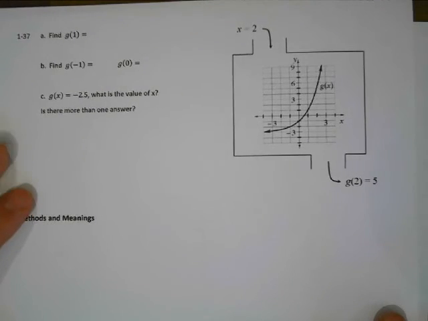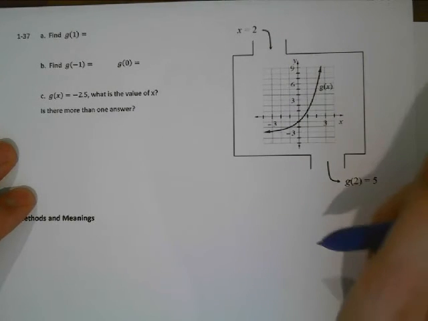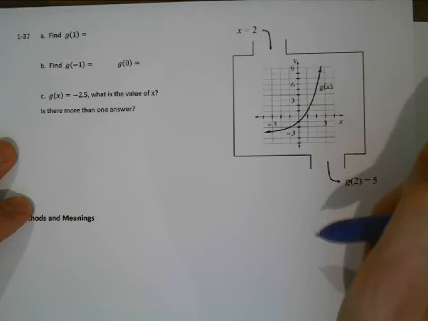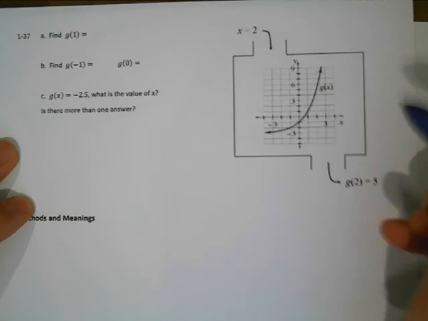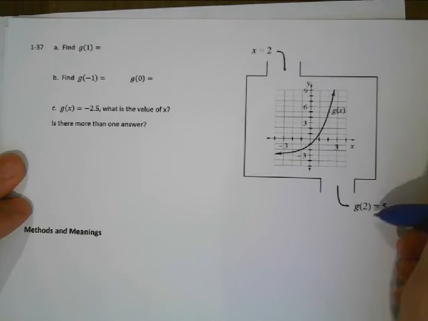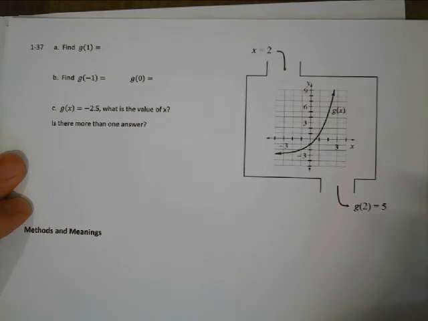On this graph here, the graph is called g of x. That's just the name of the graph. The input value is 2, and we want to find out what the output value is. According to this, when you input 2, the output is 5. You can find this on the graph.